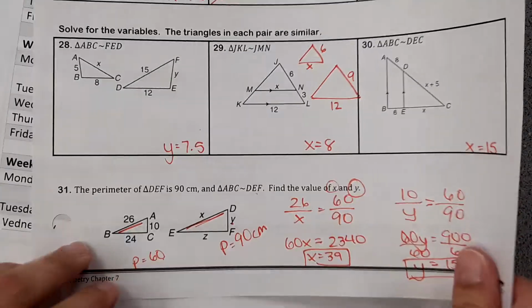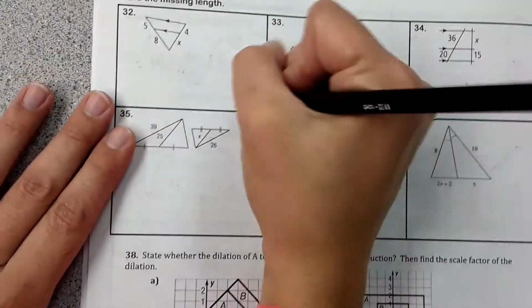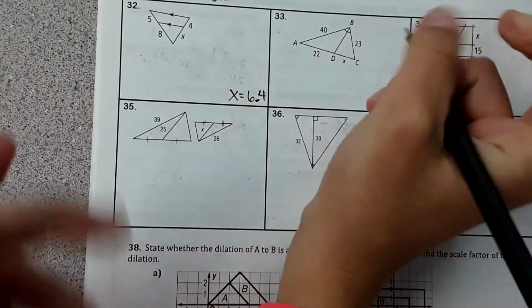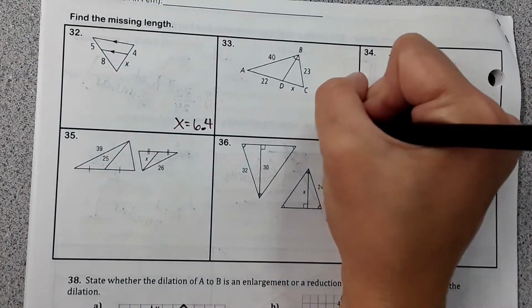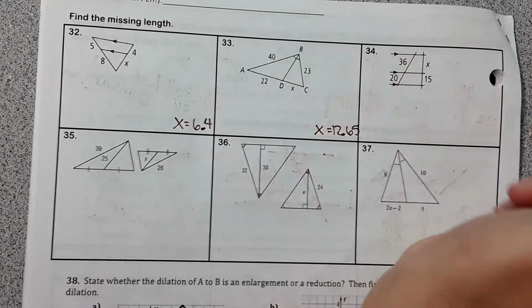Okay, on the next page, I'll fill in the answers to the proportion ones. So just when you get time, either throughout the day or later on this afternoon, just go through, do the work, make sure that you're getting the correct answer.